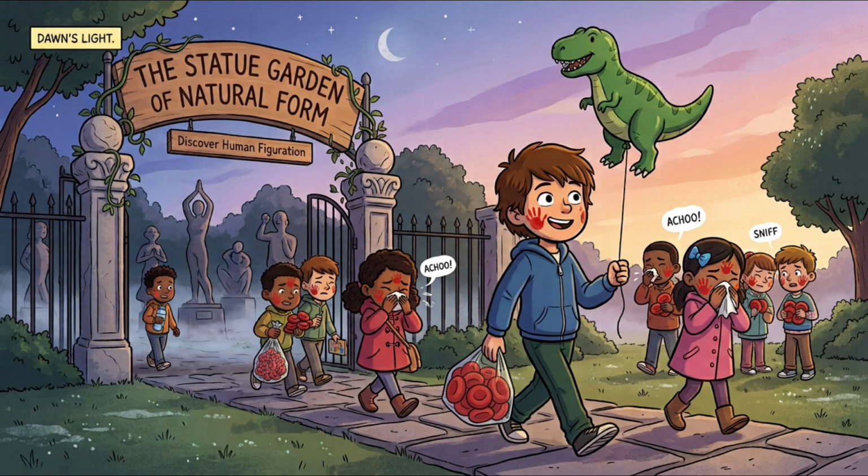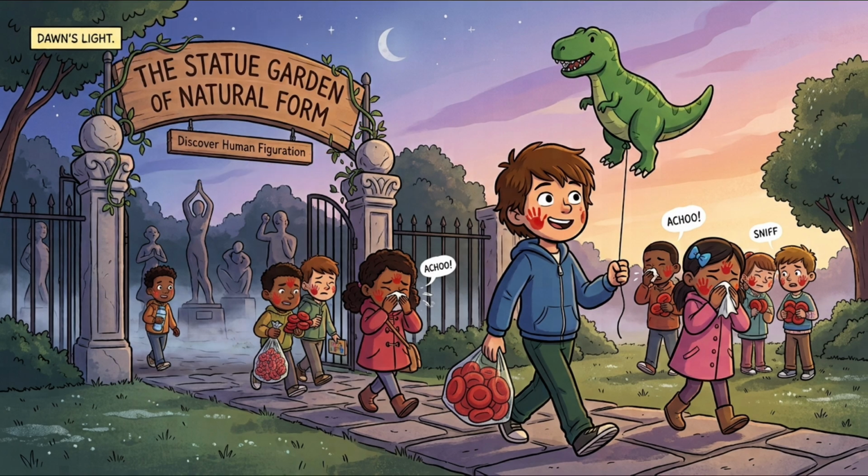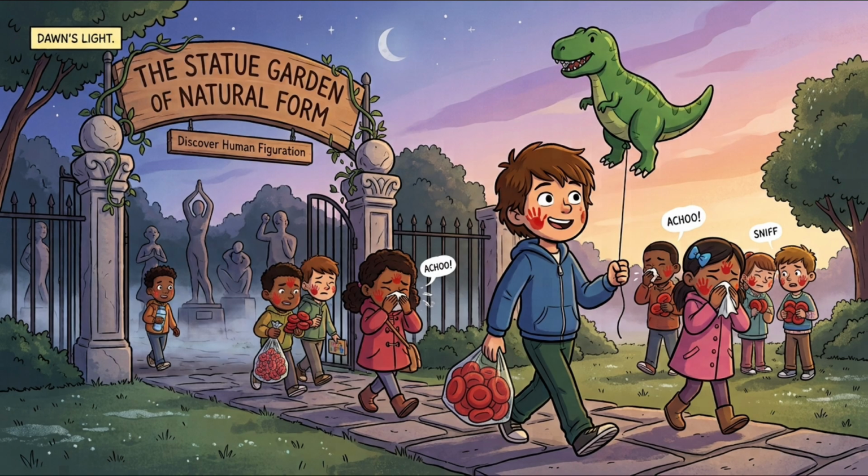This story also takes place in a garden. I wanted to name it like the Naked Statue Garden, and it chose like Garden of the Natural Form, which is like close enough. I'll just put naked across the screen so we remember that this is a non enveloped virus. So, as a single stranded DNA virus, it needs DNA dependent DNA polymerase to replicate itself.